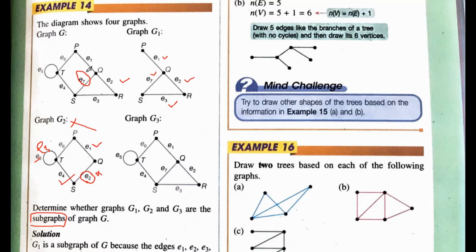Graph G3, okay, PQRST, PQRST, yes. E1, E1, E2, E2, E3, E3, E4, E5, E6, E7. Okay, so graph G3 is also a subgraph of graph G. We do not remove any vertices, any edges, but it's still a subgraph of graph G. So only G1 and G3 are the subgraphs of graph G.